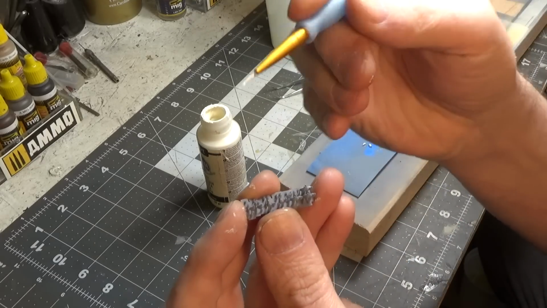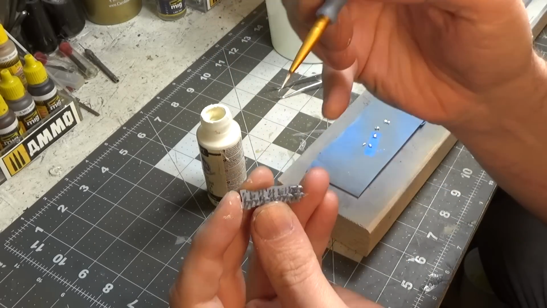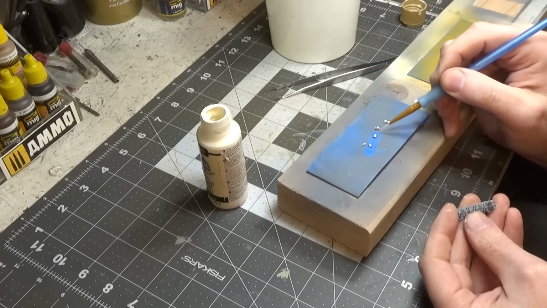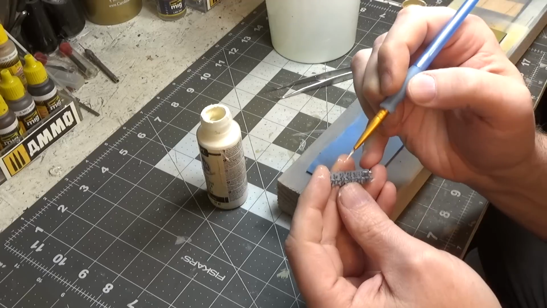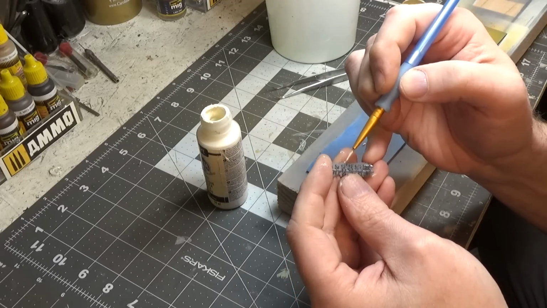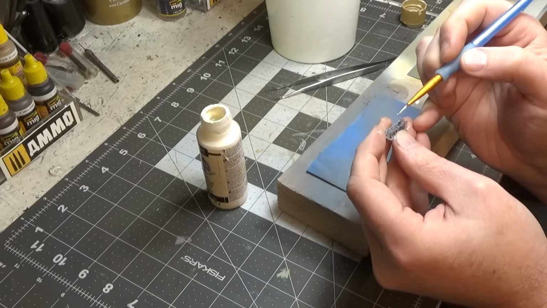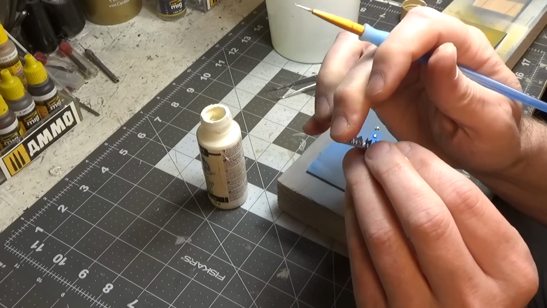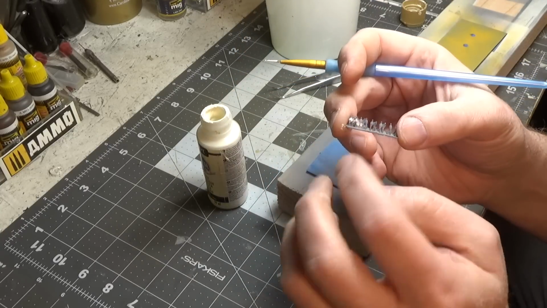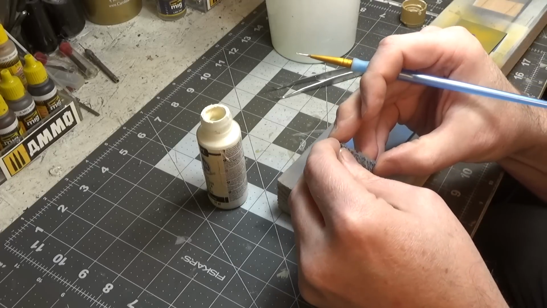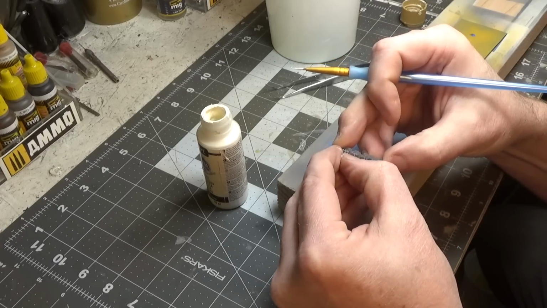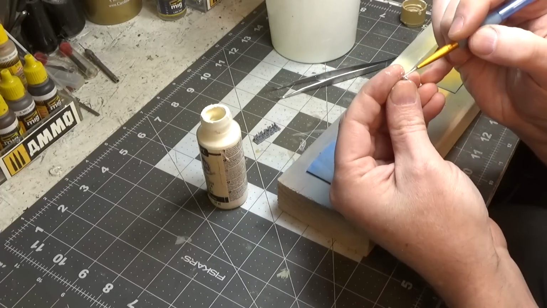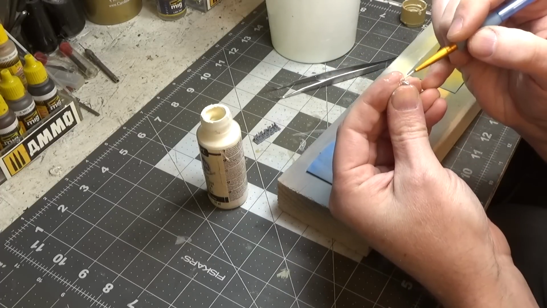So I've started with the back row, and then I'll paint one or two, break them off, and paint the underside, then go to the next one, paint it, break it off, paint the underside. Seems to be the easiest way to do this. So I just painted the back of them there. Now carefully snap those off, and we'll paint the underside.